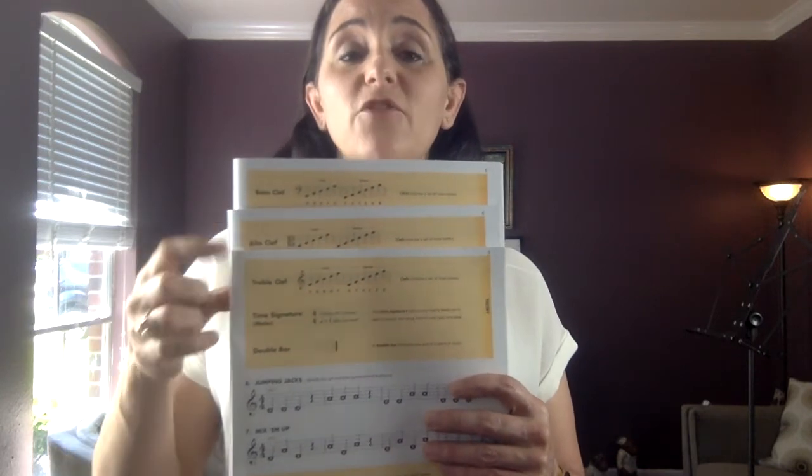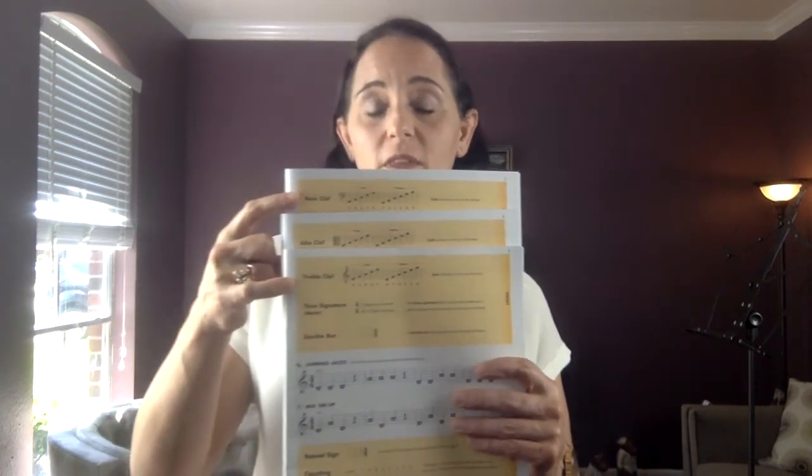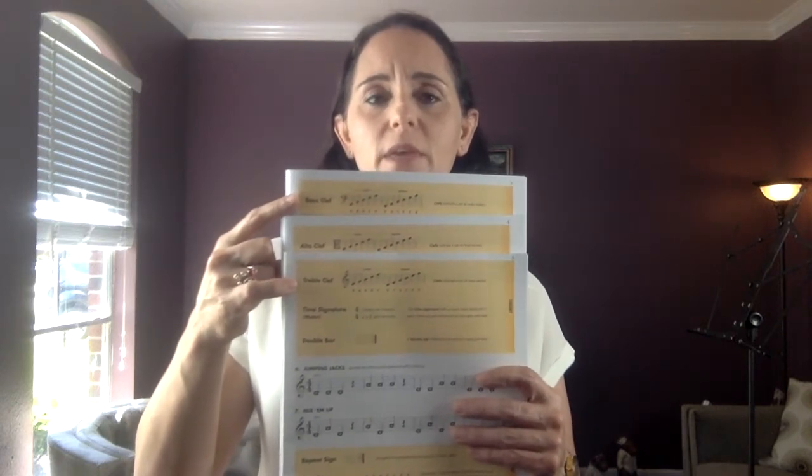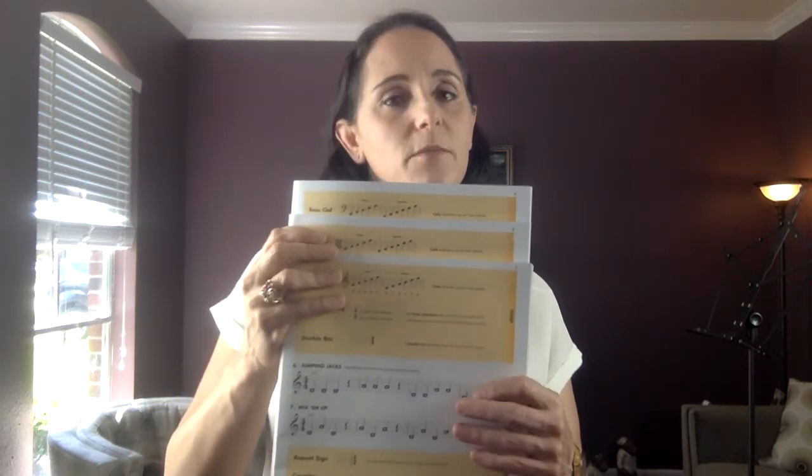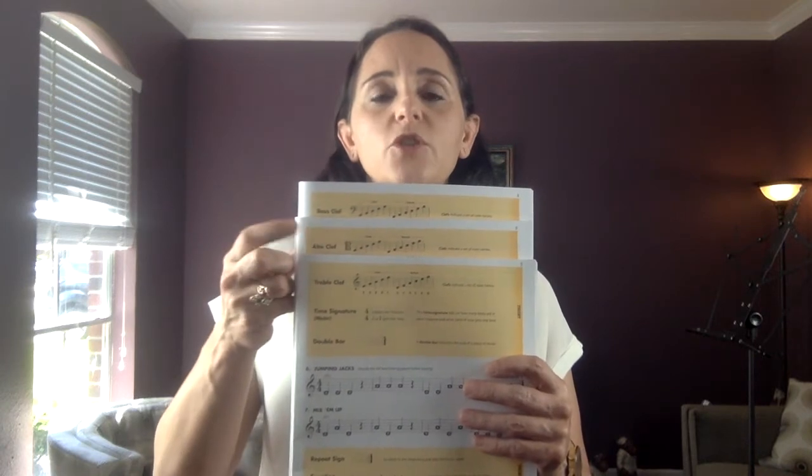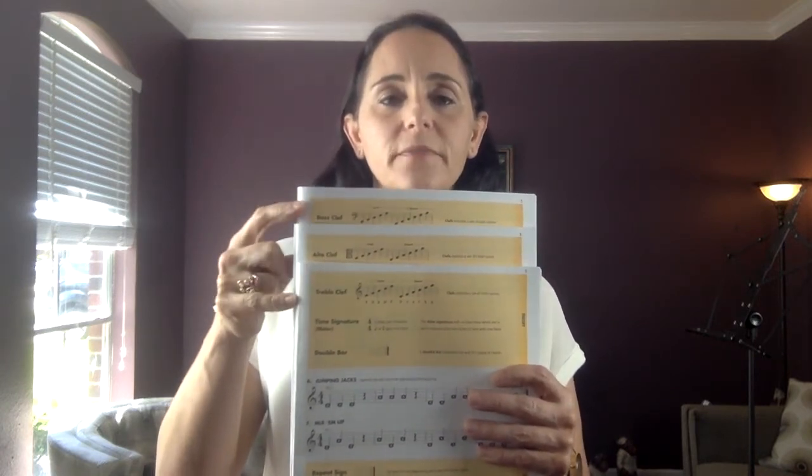Now, you might have seen this clef before, and you might have seen this clef before. In fact, if you play piano, you already know how to read both of those, don't you? Unless you're just a very beginning piano player. Violas, you are the only ones that use the alto clef. There's something very similar called the tenor clef that sometimes cello players, when they get really advanced, will use. But violas, you are the only instrument that uses this clef.